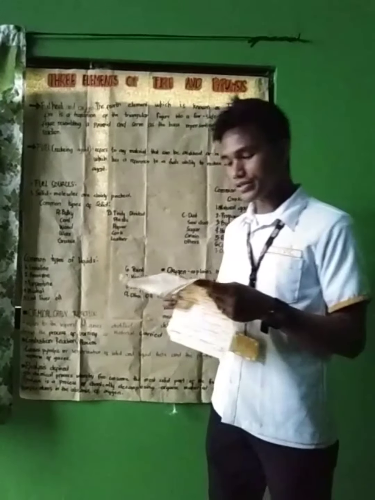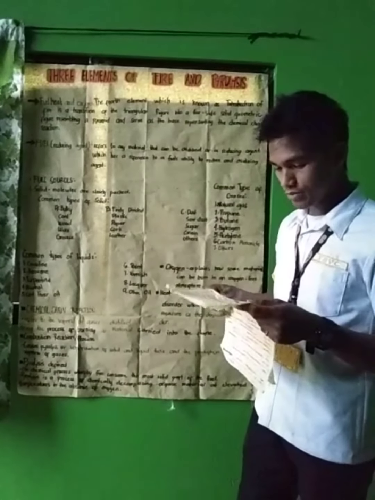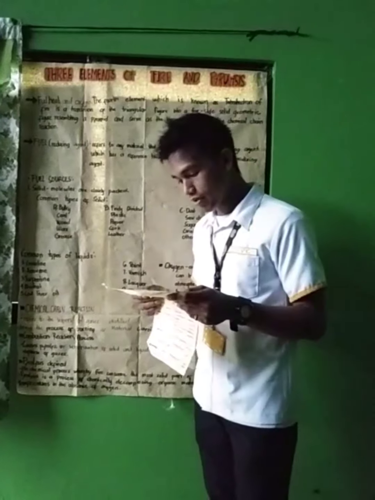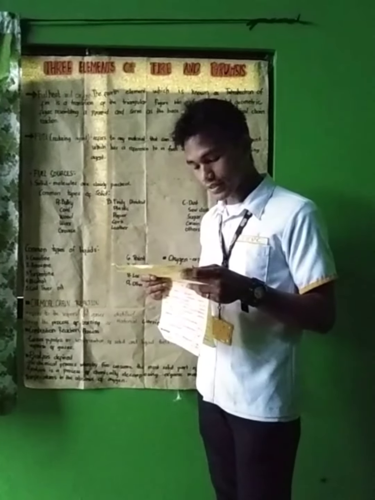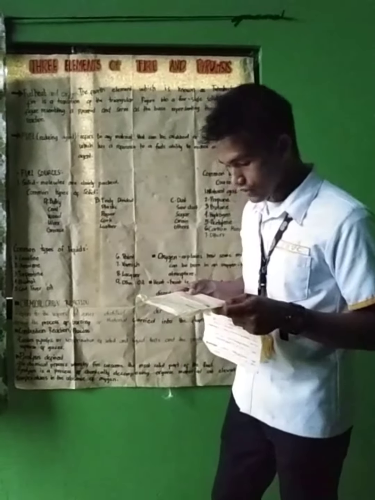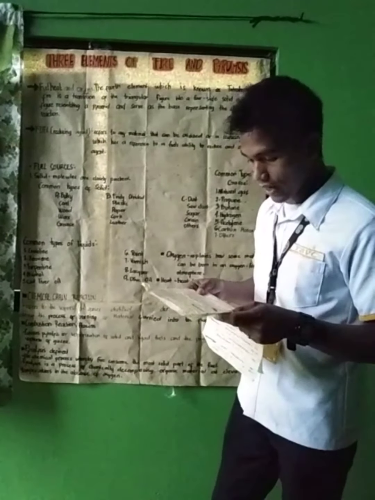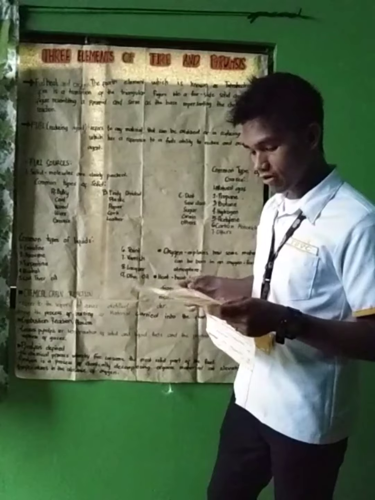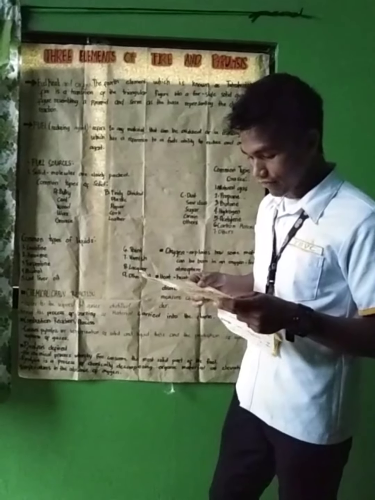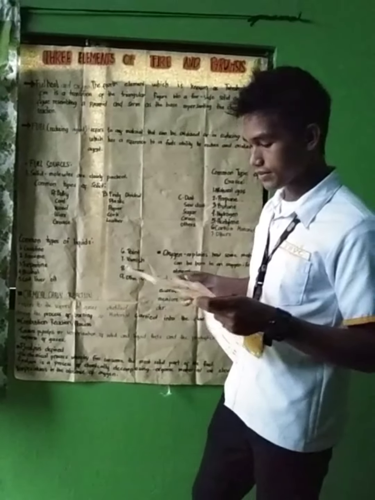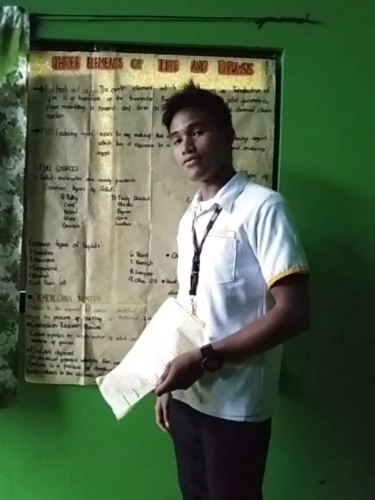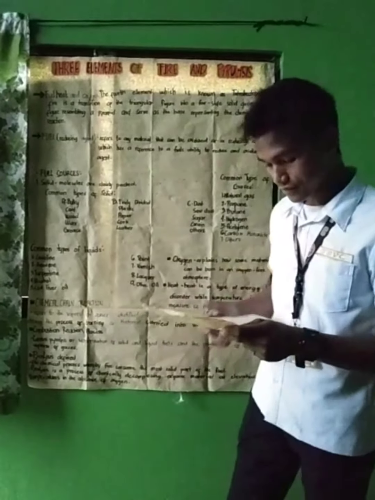Another example of a combustion reaction process is methane burning in oxygen, which releases carbon dioxide and water. Other examples are the burning of wood or coal for household purposes, and the burning of petrol or diesel for vehicles like cars and motorcycles. So that is the idea of the combustion reaction process.